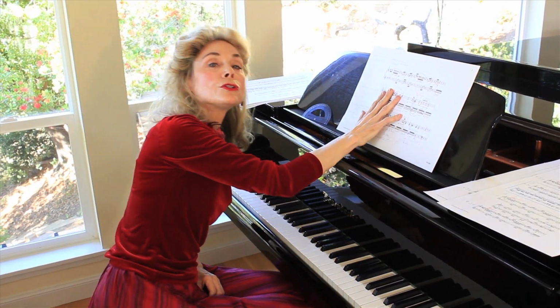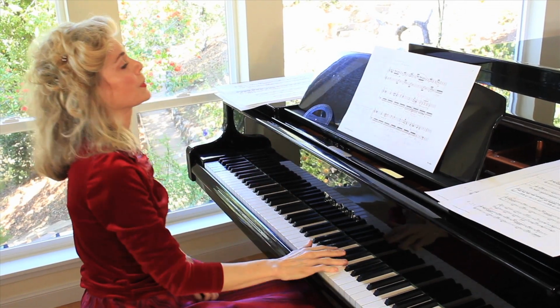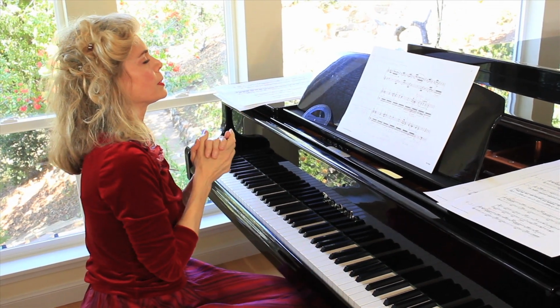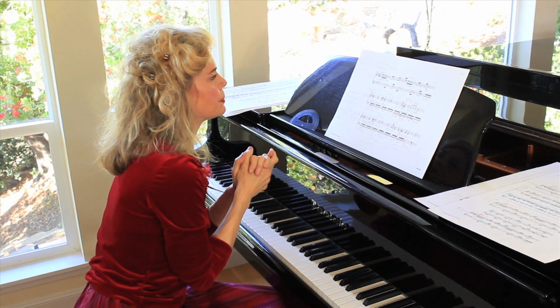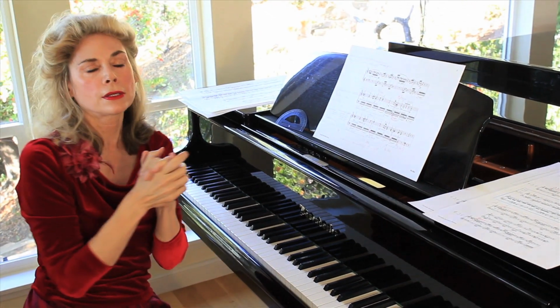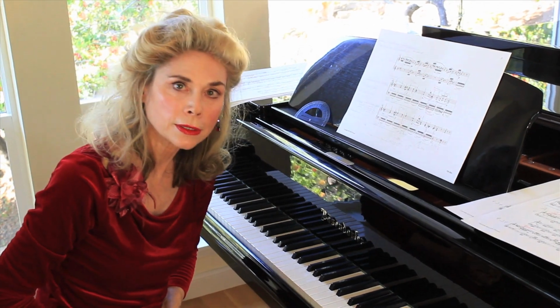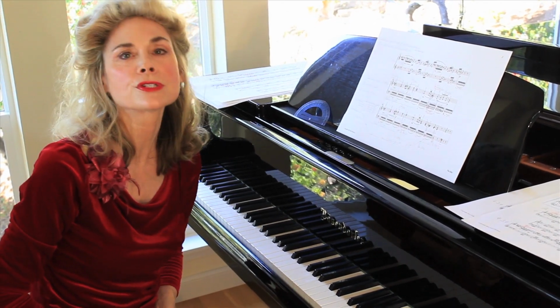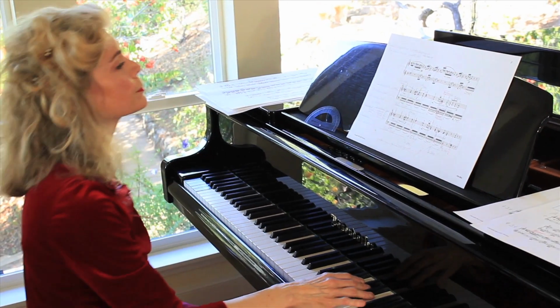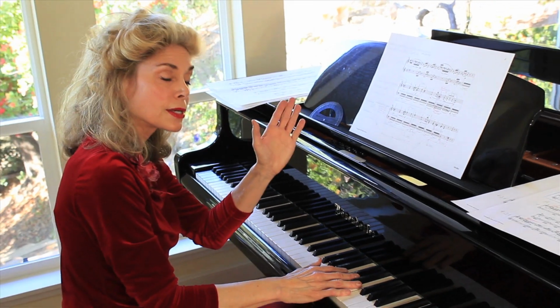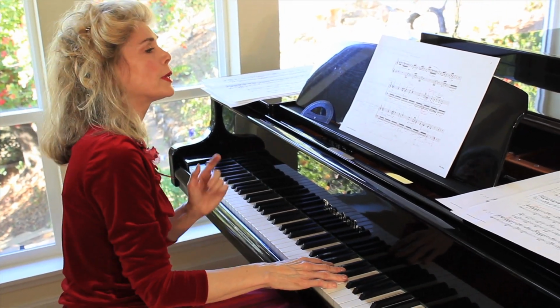Then we go to our C section. And this is a really marvelous moment in the piece. This starts to get dark and dense and foreboding. You don't think of those adjectives, do you, in the context of Für Elise? But look what happens here.